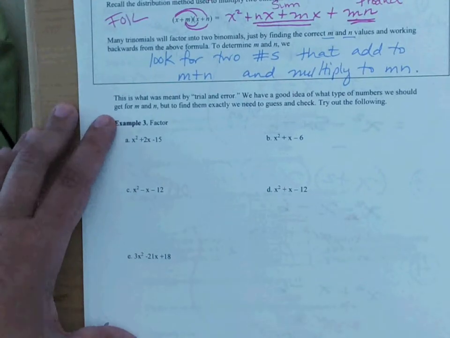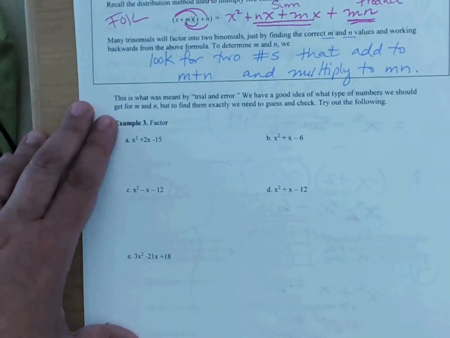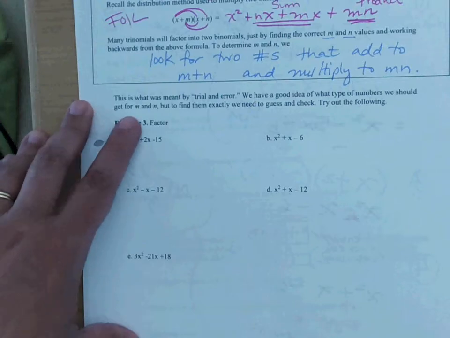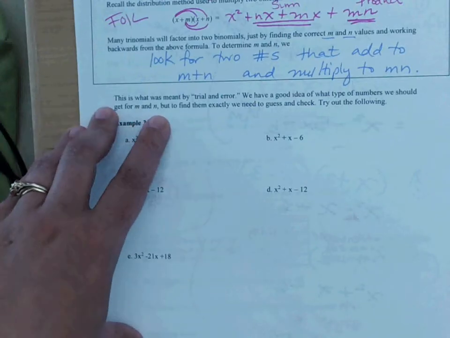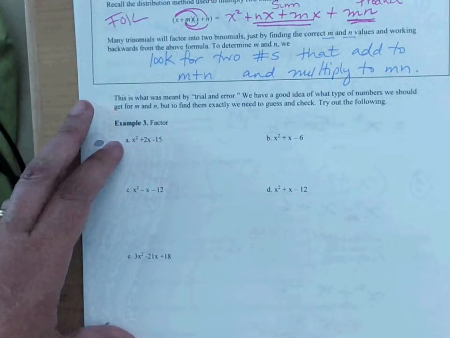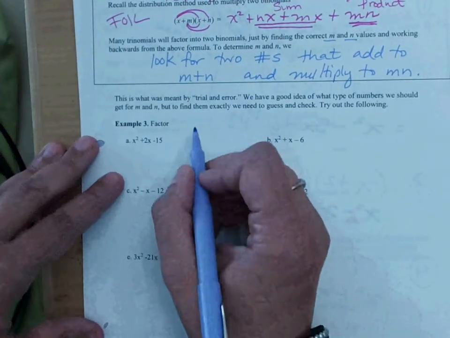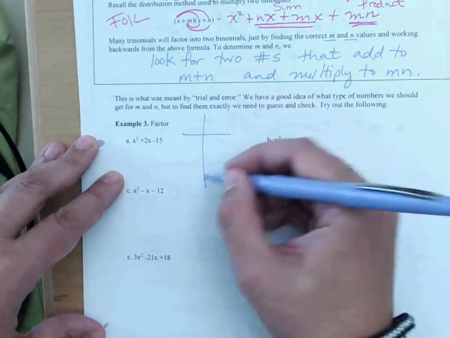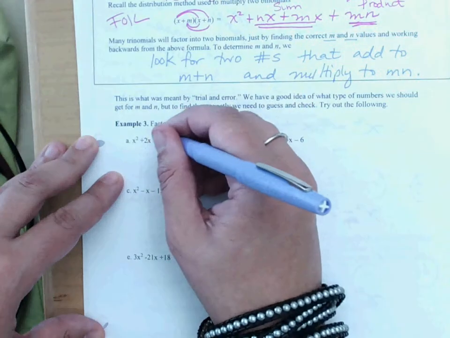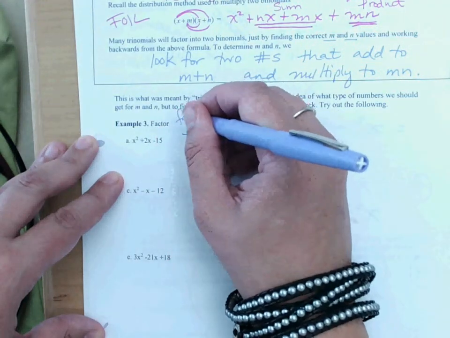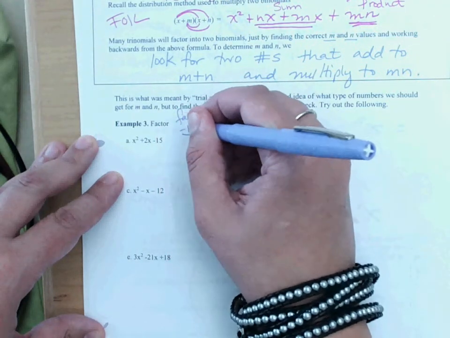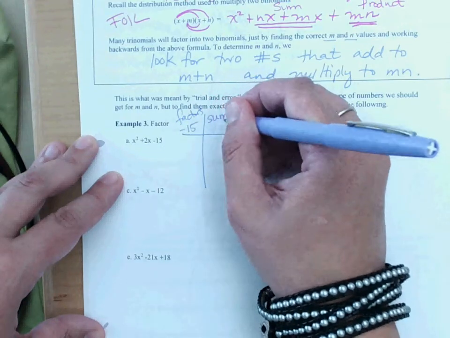This is what is meant by trial and error. We have a good idea of what type of numbers we should get for m and n, but to find them exactly, we need to guess and check. Try out the following. So here, we're looking for two numbers that multiply, so I call them factors of negative 15 that have a sum of 2.